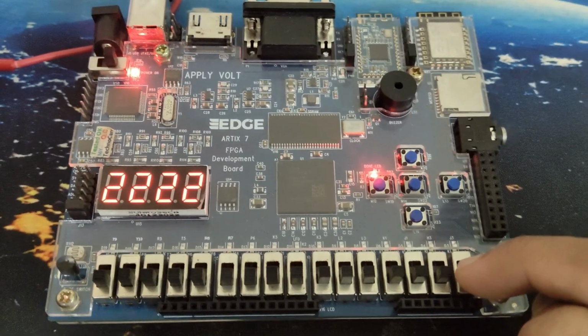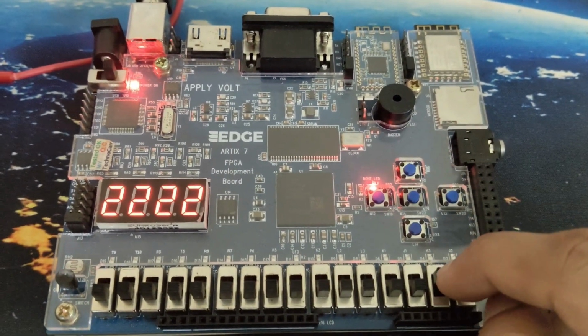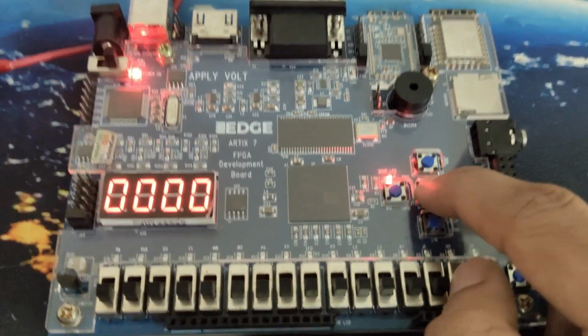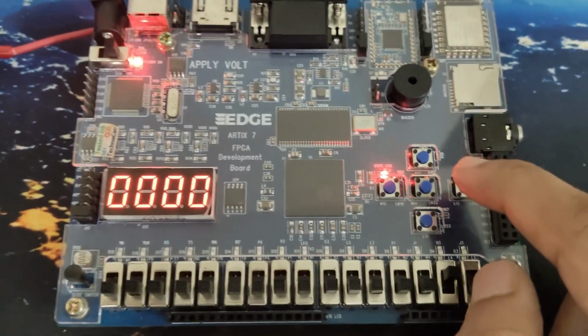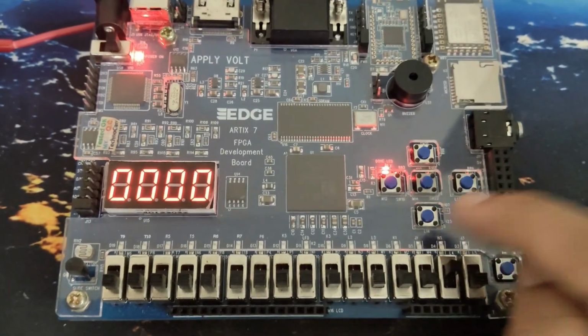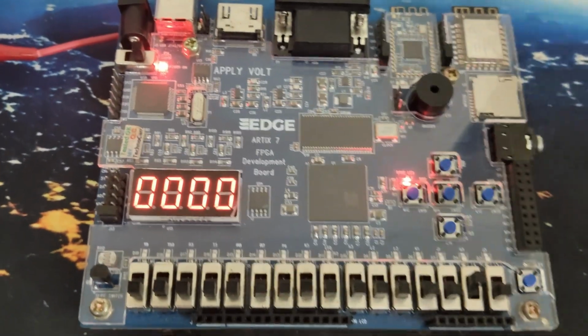To deposit, you have to click option 2 and press enter. This is the LED display. The 7 segment display is showing 0000, which means it is ready to deposit however much money you want.